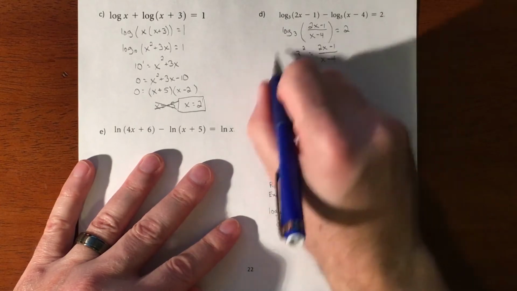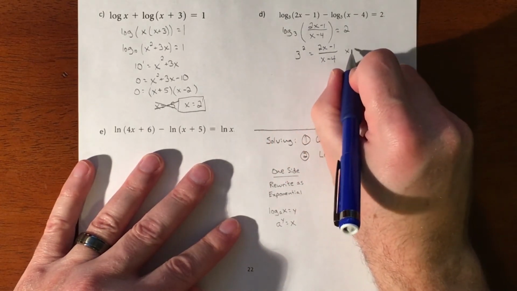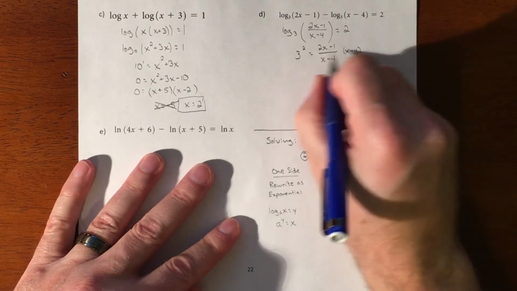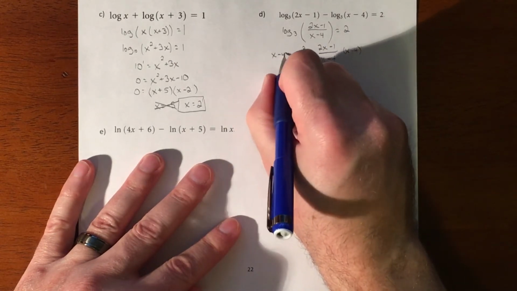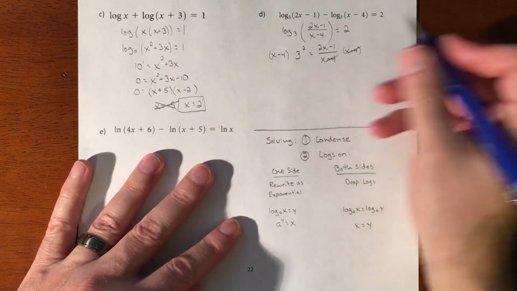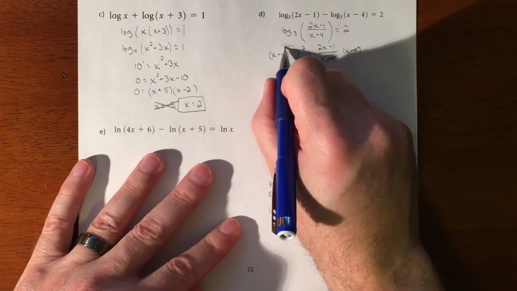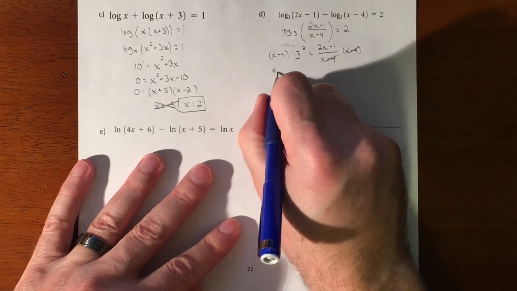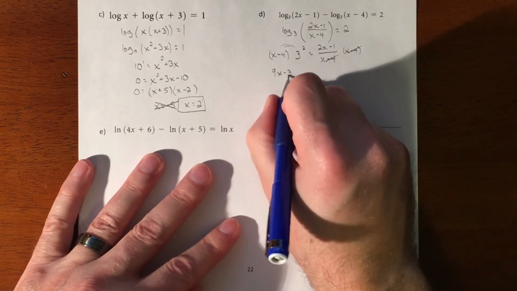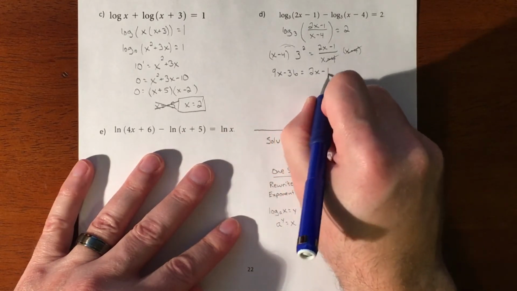And then to solve these types of problems, we're going to clear this fraction out by multiplying both sides by x minus 4. So that's really a 3 squared, which is a 9 that's going to be distributed into this. So that's a 9x minus 36 is going to equal 2x minus 1.